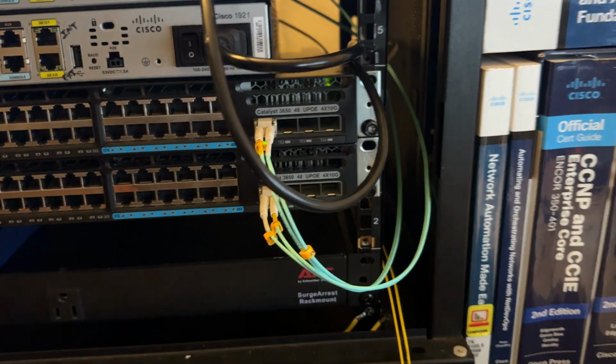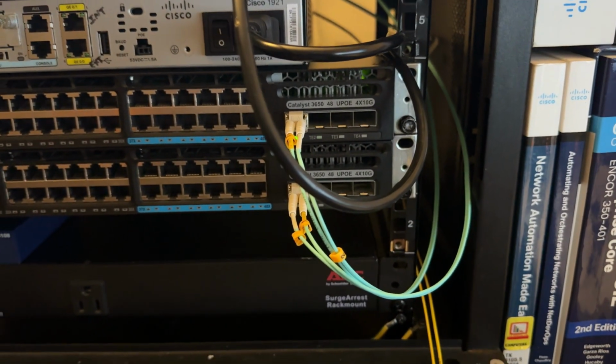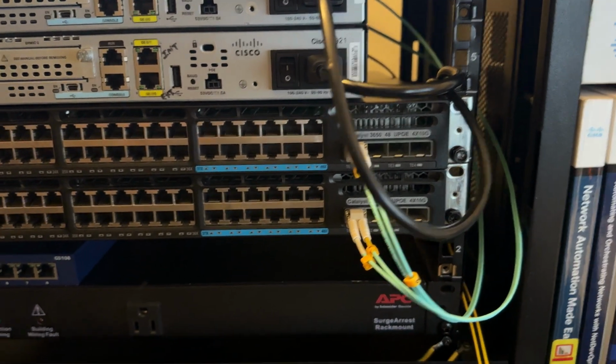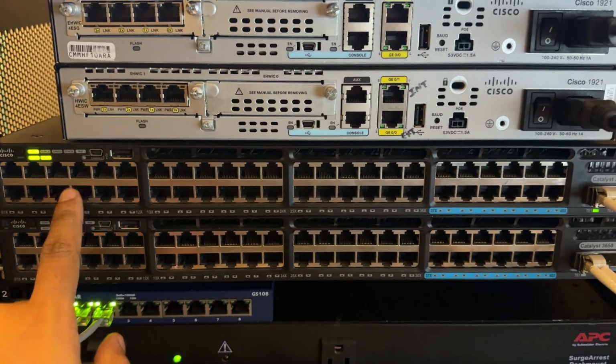And PoE, you may see here, is power over Ethernet. Power over Ethernet means that power can be supplied from the ports.